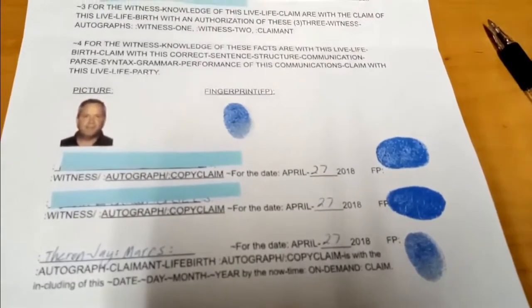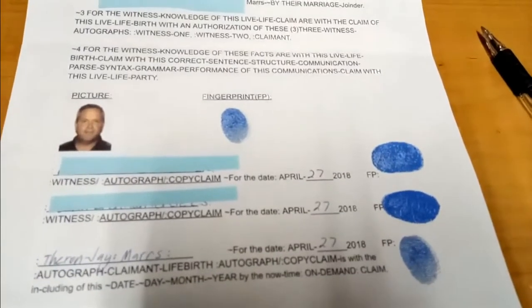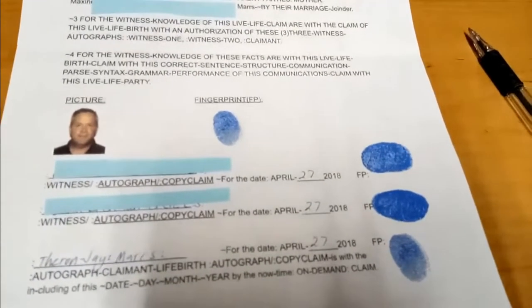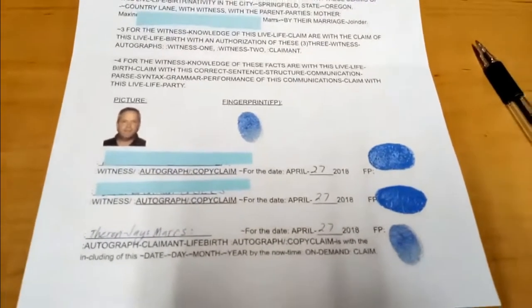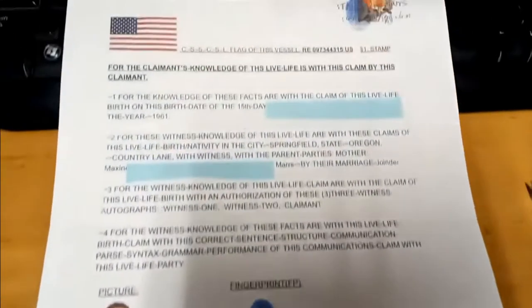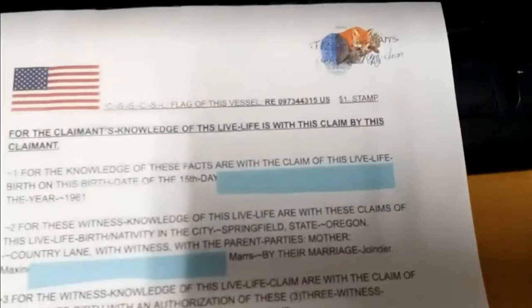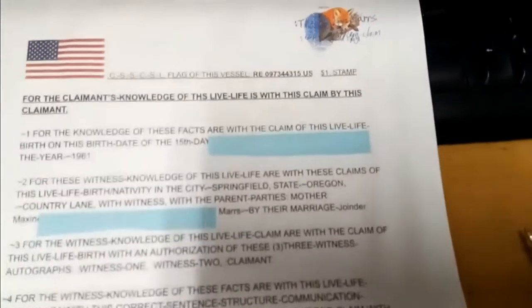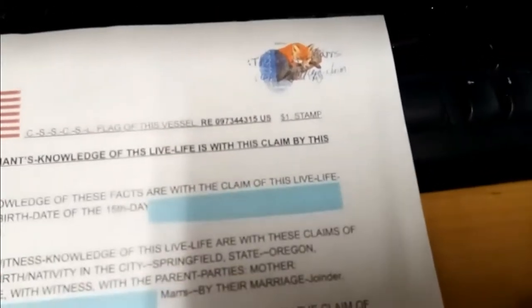Yet when you sign it, they say, did you sign this? And yeah, I signed it. But does that mean anything if it's not a contract? This is how screwed up our system is and how we get ourselves into trouble. So anyway, that's just the basics of it. It's not real complicated. You just make sure you put the thumbprint on there, the autograph, the copyright, copy claim.